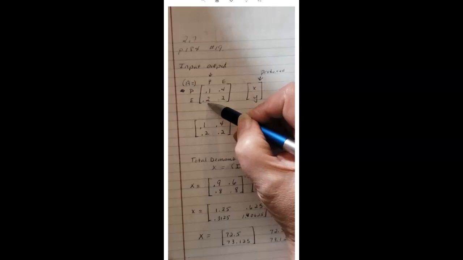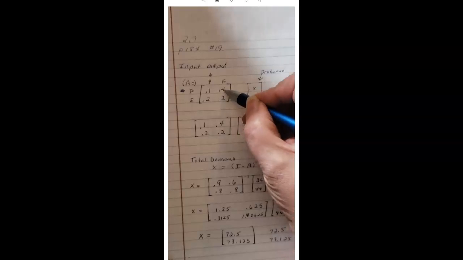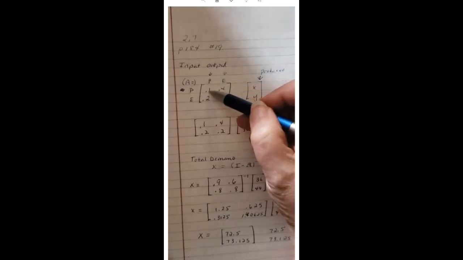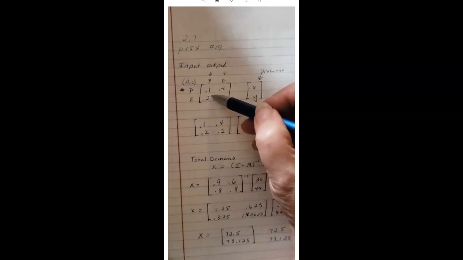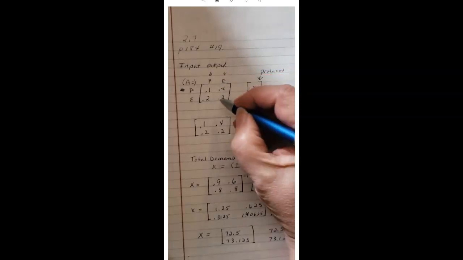The next sentence says for each dollar's worth of electronics produced in the electronics division, they need to use 40 cents worth of plastic and 20 cents worth of electronics. So a dollar of this means I have to actually use some of it to produce it, but I also have to use some electricity to produce it. A dollar's worth of electricity is produced by using some plastic and also some of its own electricity. So some of the electricity that I'm using is going back into the production process.